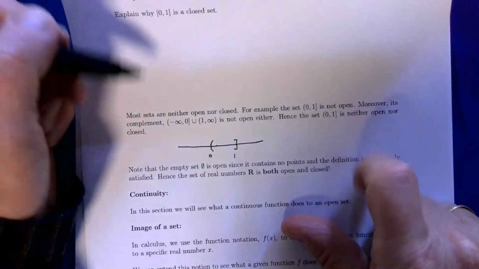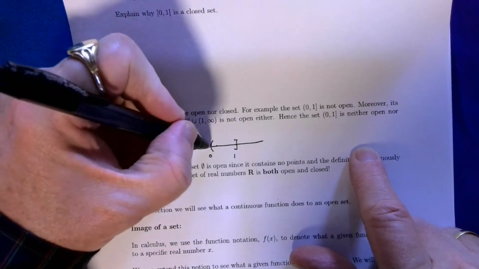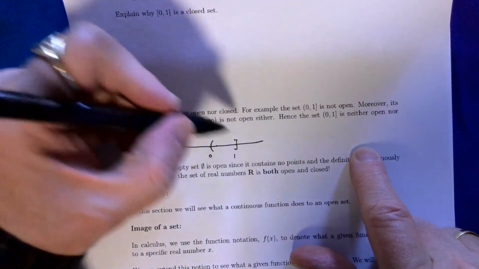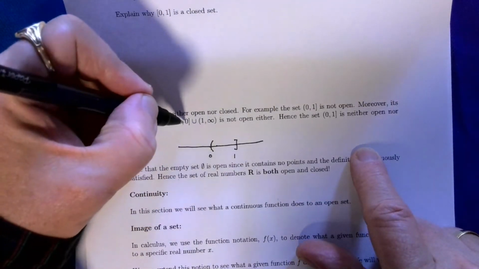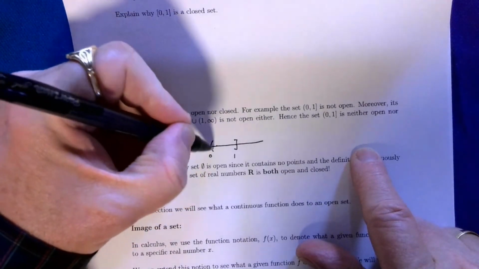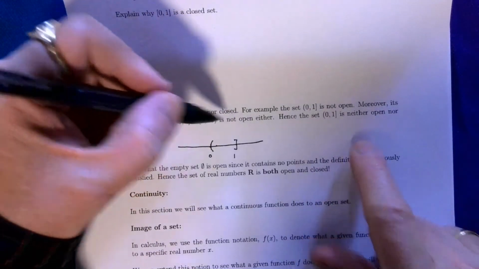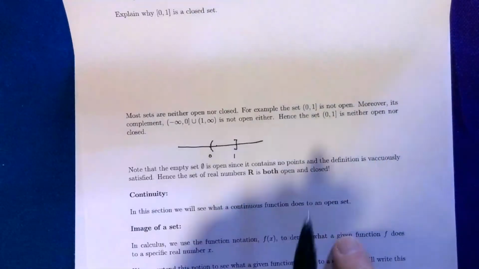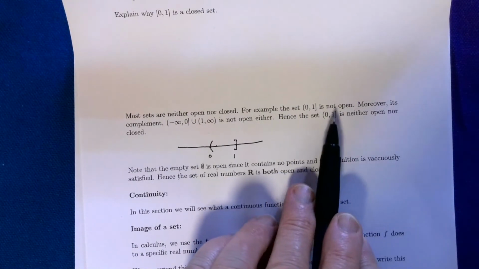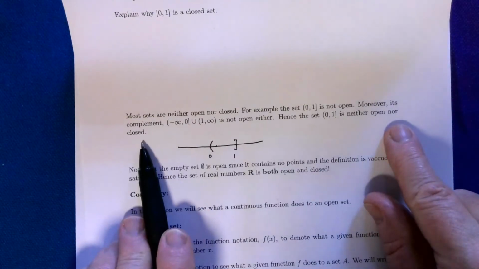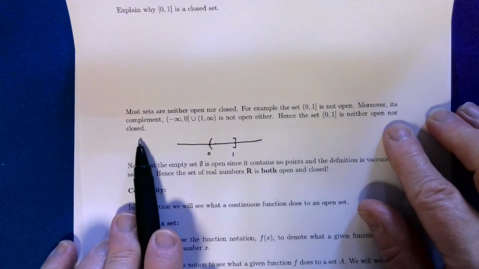On the other hand, if you look at its complement, now the complement of this is from minus infinity up to including 0, and then excluding 1 up to infinity, well that's not open either because it includes the point 0, and there's not enough room to swing a cat at 0. So the complement of this set is not open either, and that means neither this set nor its complement is open, and that means this set is neither open nor closed. So that's a nice example just to get these ideas into your head.